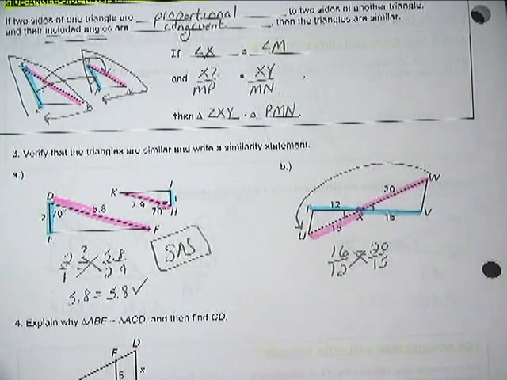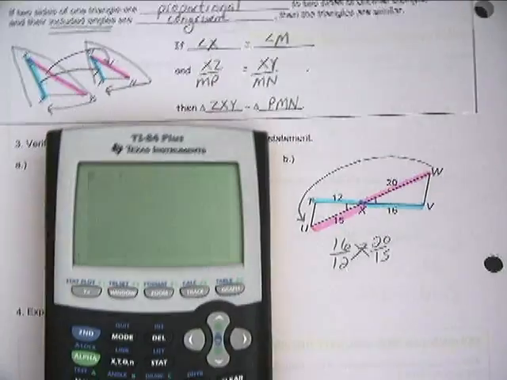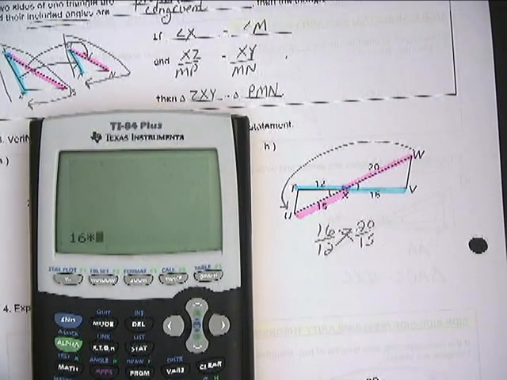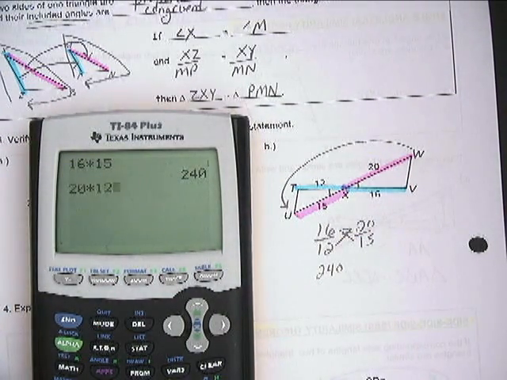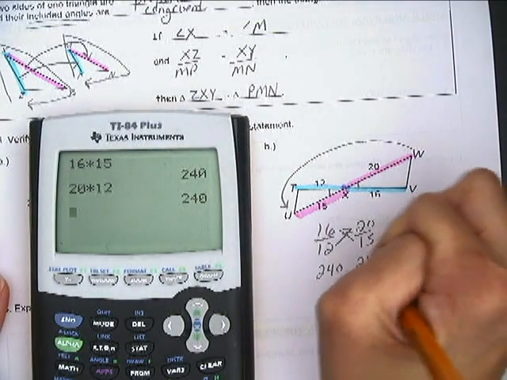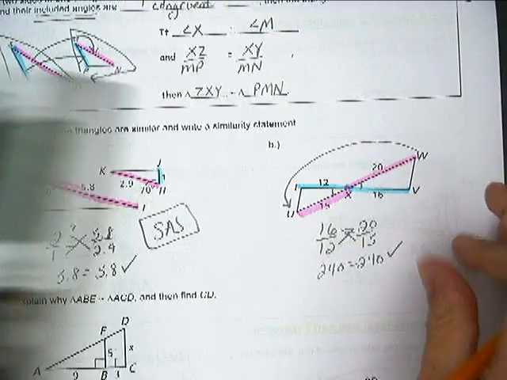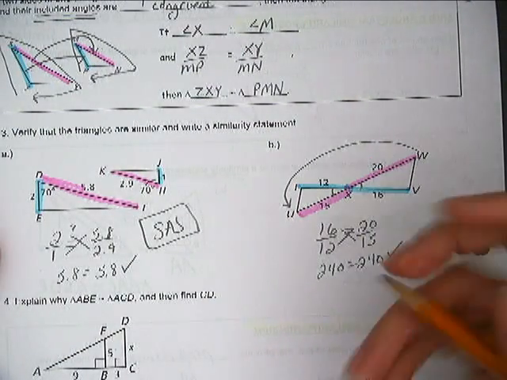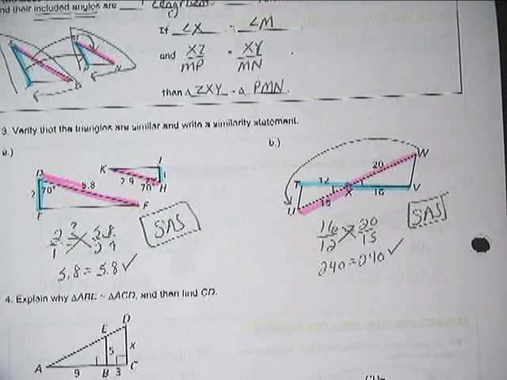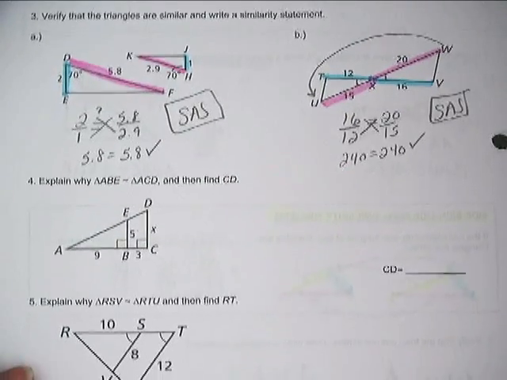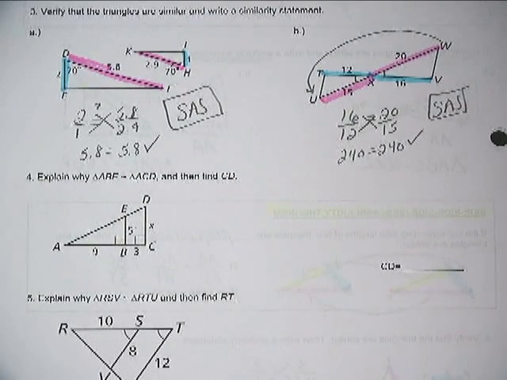So let's see, I'm going to do 16 over 12. I'm going to check to see if that's proportional to or equal to 20 over 15. So we cross multiply. I just check in my calculator. 16 times 15, that gives me 240. 20 times 12 is also 240. So yeah, they are proportional, which means those are similar triangles based on side angle side. And that's our shortcut.